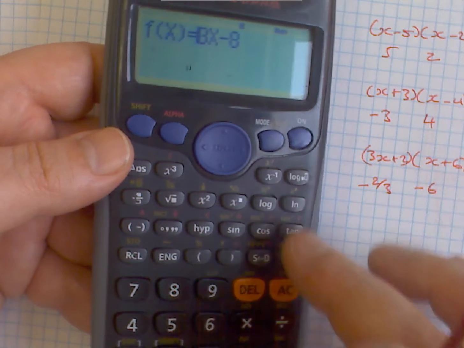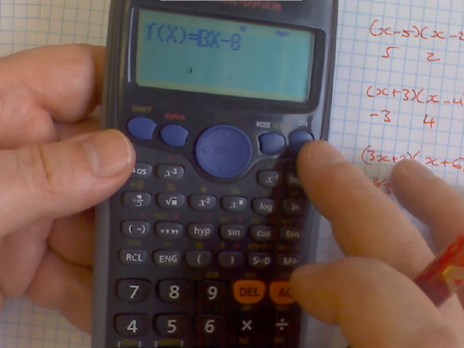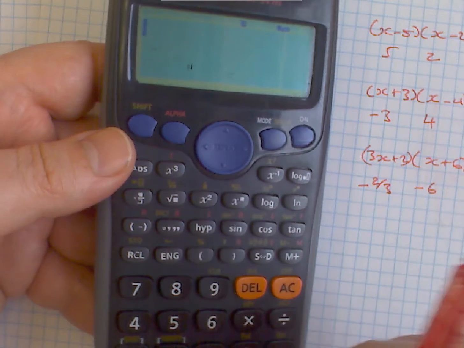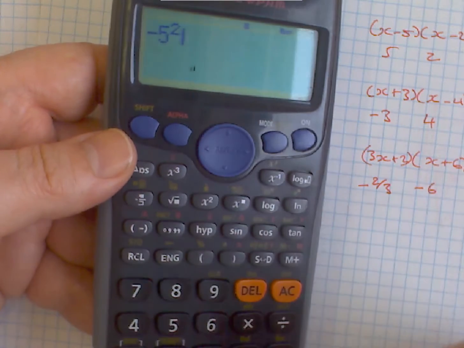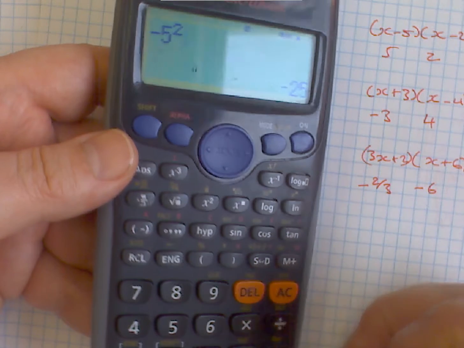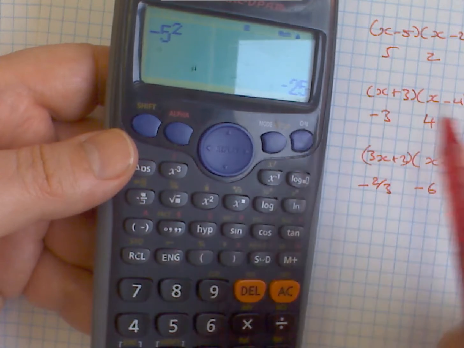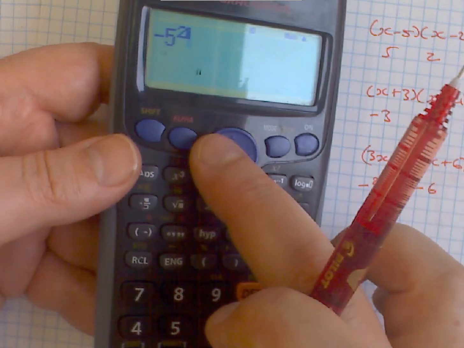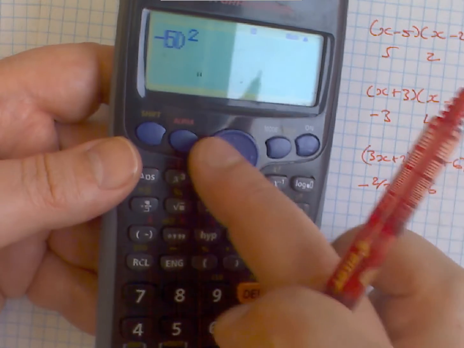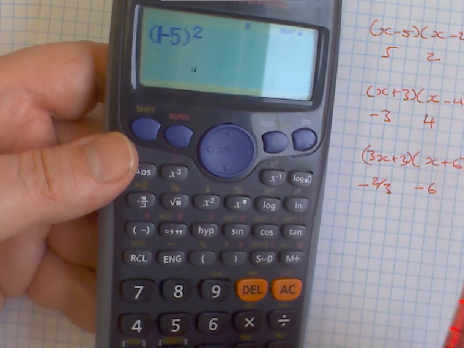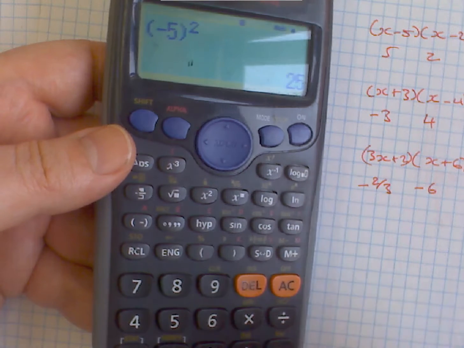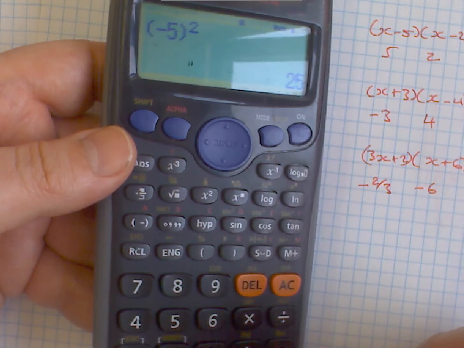I should also mention that whenever you're entering negative numbers, it's always wise to surround them in brackets. If I type minus 5 squared, it actually gives me the wrong answer, because it's using BIDMAS and it's squaring the 5 before doing the minus. So if we want to square minus 5, we have to surround it in brackets. Please don't forget this, especially if you're using the quadratic formula. Or in substitution, if you want to be safe, surround your substitution number with brackets.